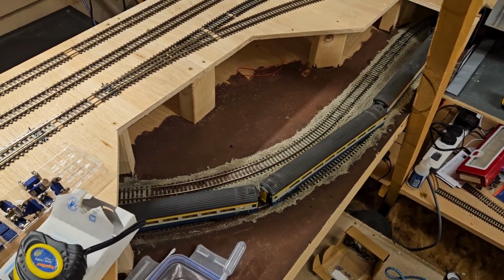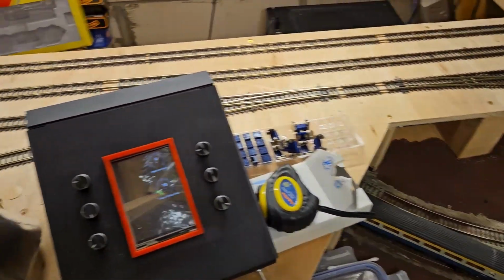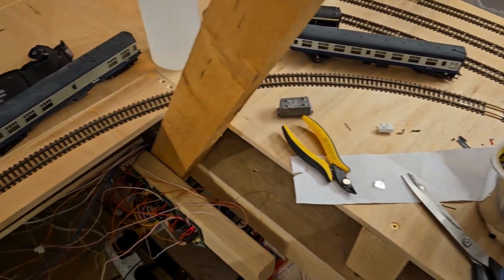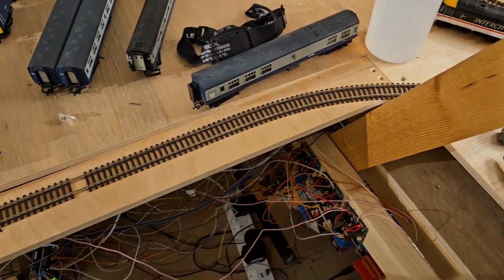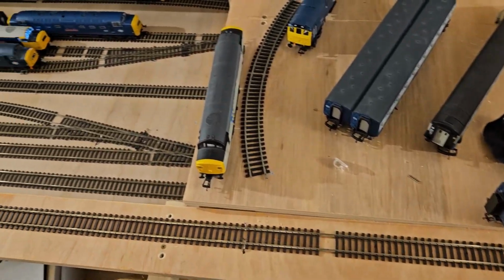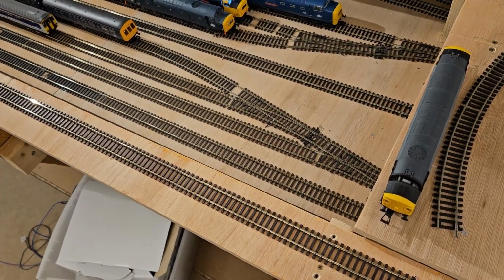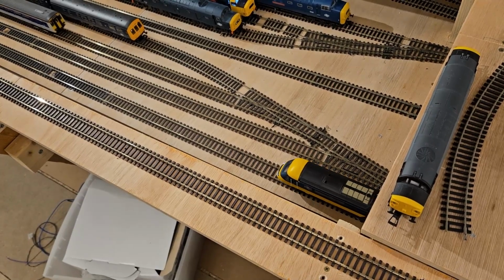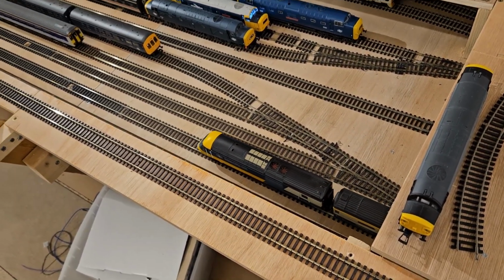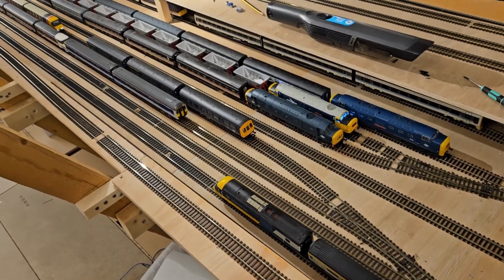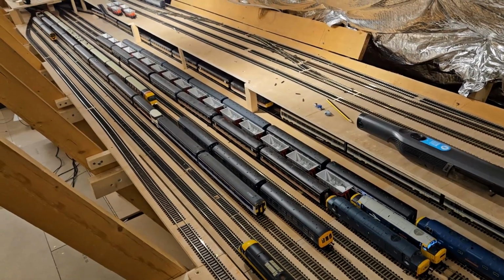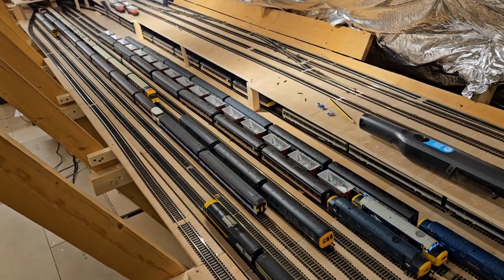Once it goes under that bridge there, it hits the points that bring it into the yard. And it should emerge on the right line. And it's going to crawl all its way down to the end there and park itself up.